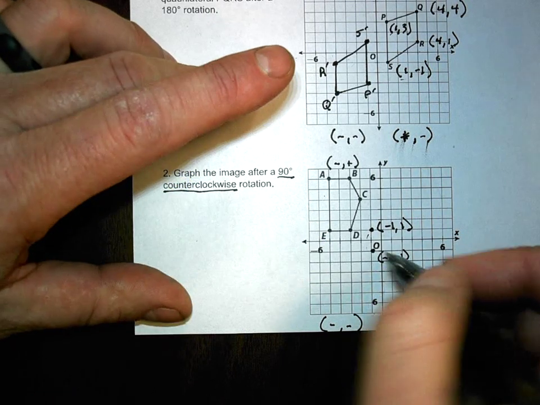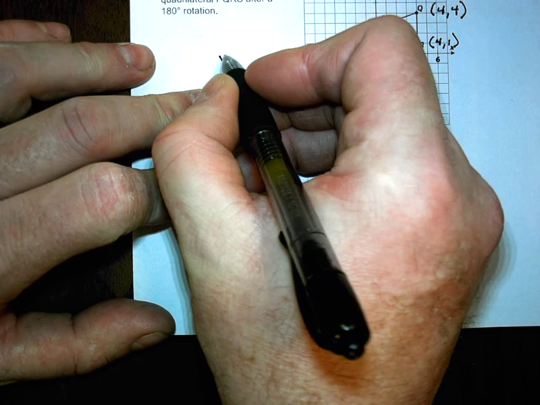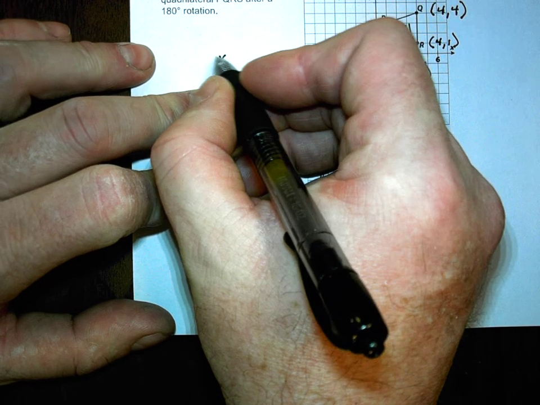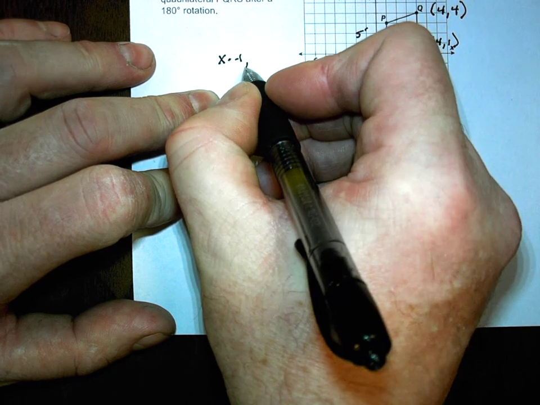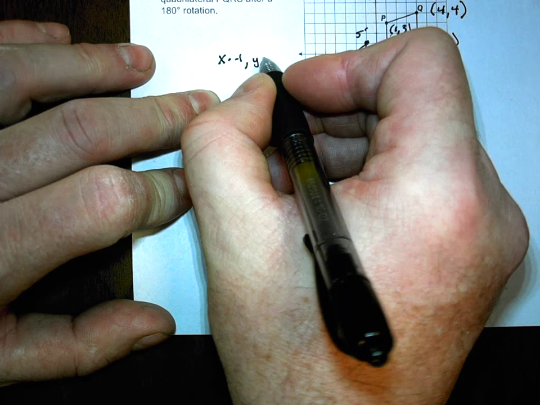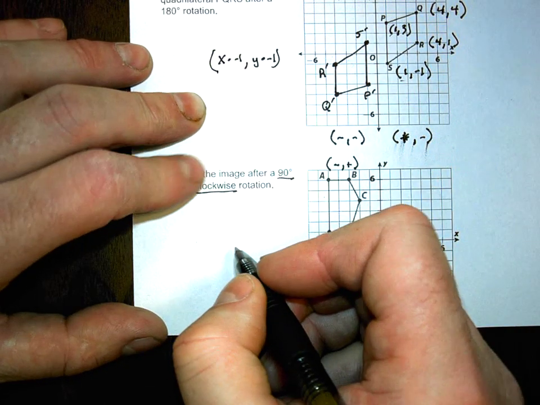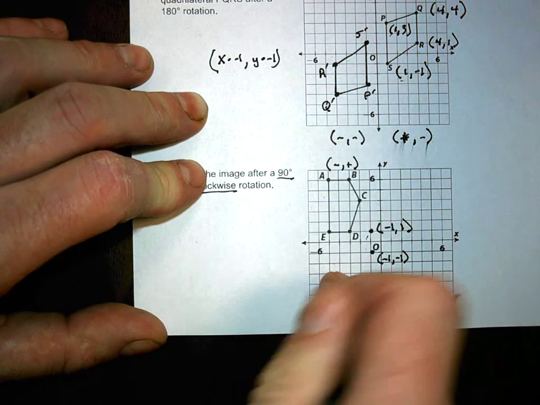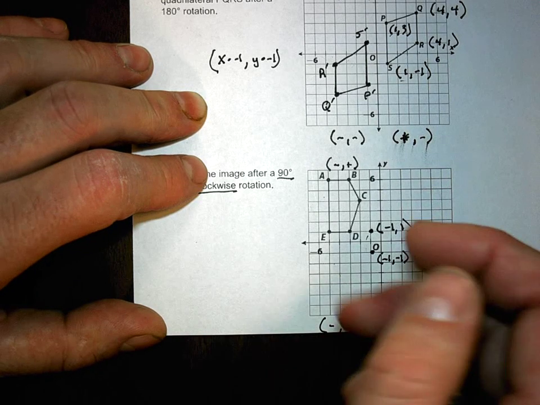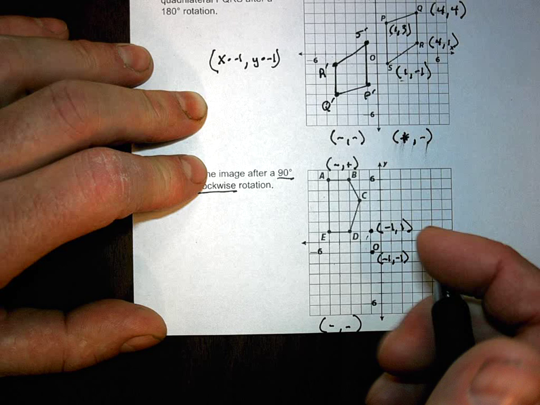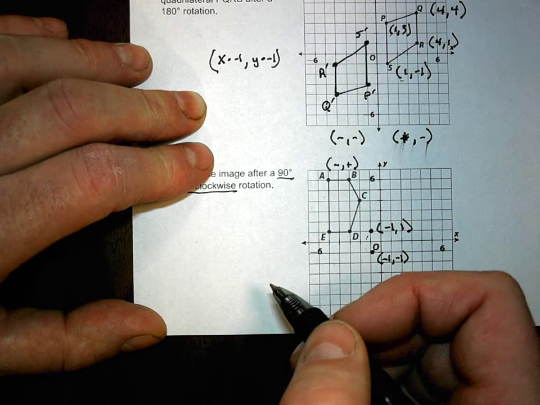So when I do this, to do this top one, what I did was I multiplied x by negative 1. I made it negative, right? To do y, I multiplied y by negative 1. Down here, I'm actually going to flip them. In order to rotate it 90 degrees, I'm going to flip them, but with a negative in there.